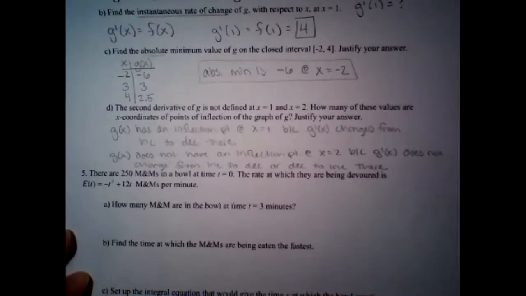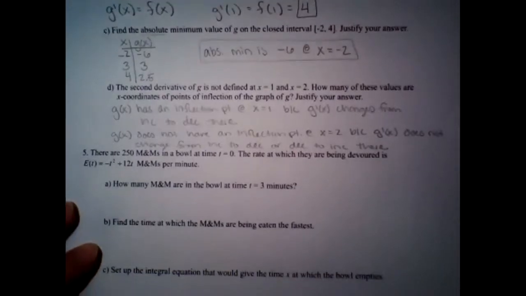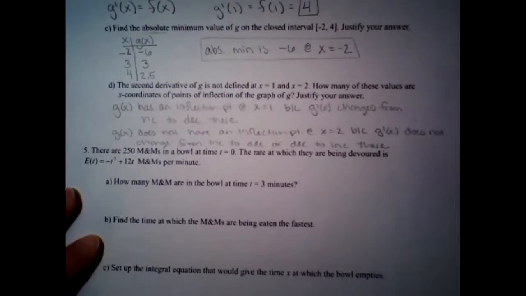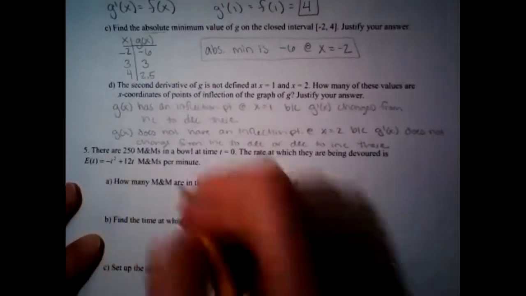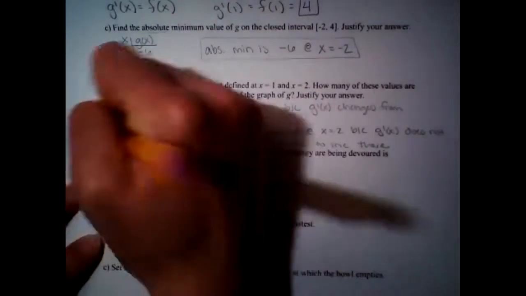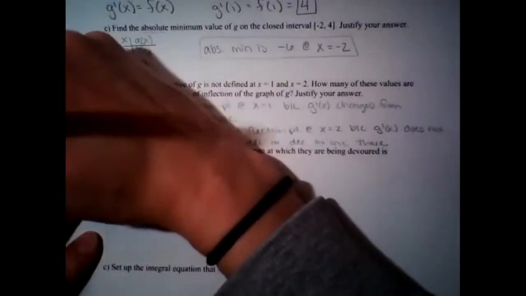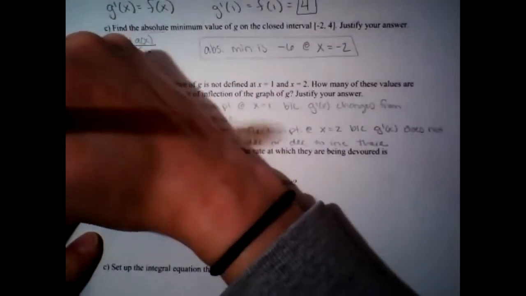All right, we'll do 5 and then we'll take another little break. All right, so this is a word problem. This is about M&Ms. There are 250 M&Ms in a bowl at time 0. Now, when you're doing a story problem, something like this piece of information is what is called an initial condition.